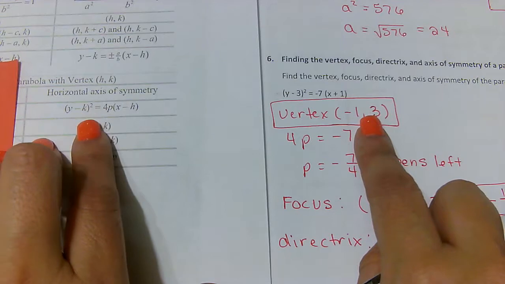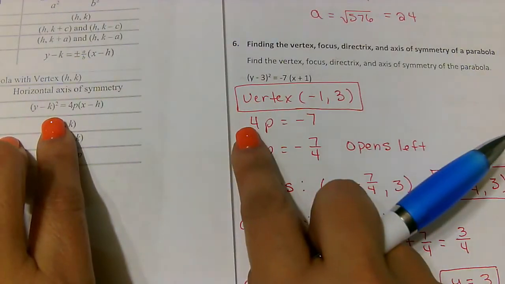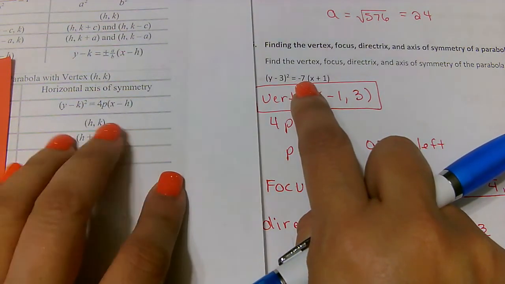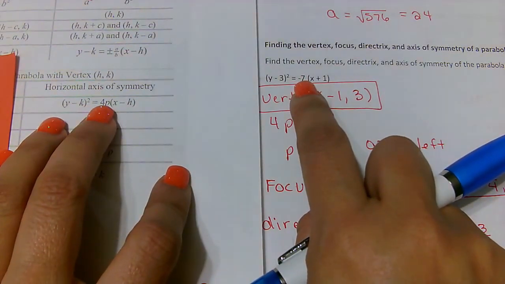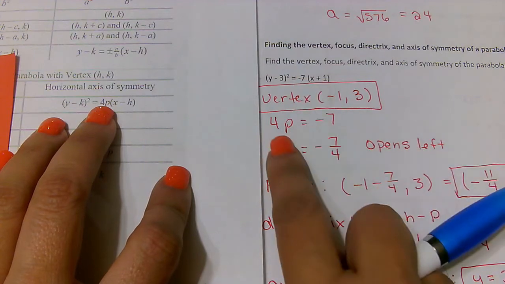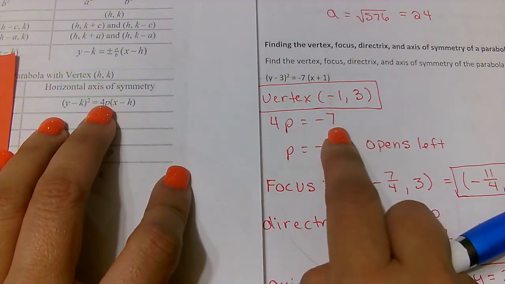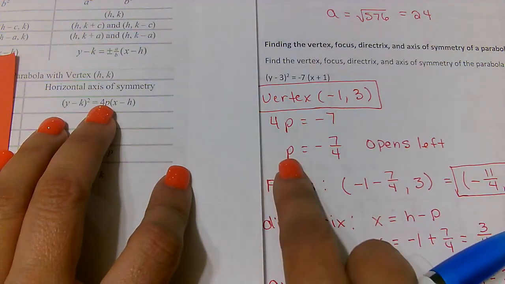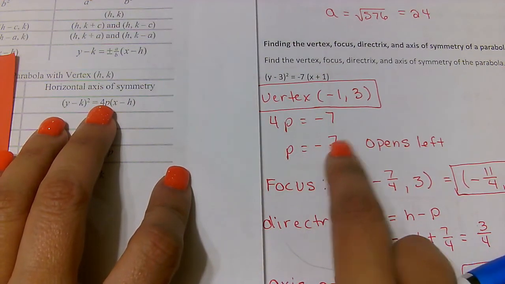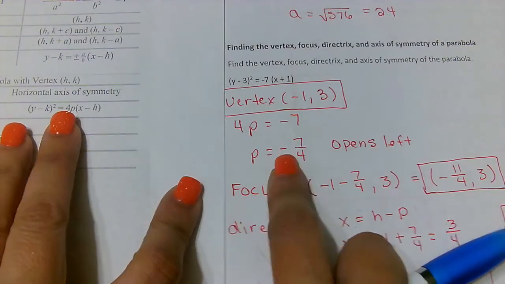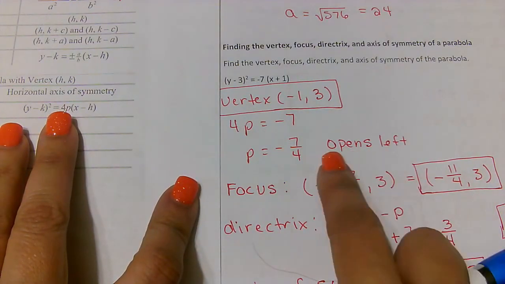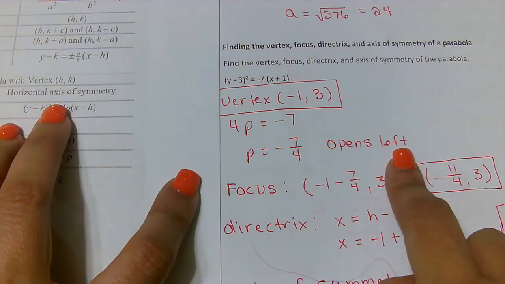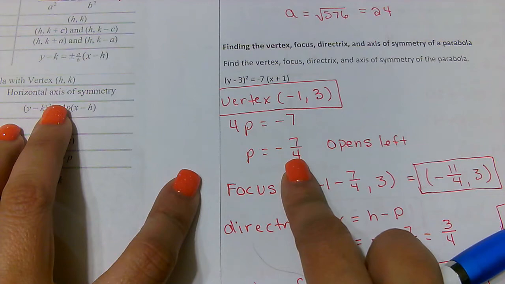Once I have this information, I'm going to go ahead and solve for p. Notice that there's no p here, so I can assume that 4p is equal to this -7. So 4p is equal to -7, and then I can divide on both sides by 4. So p here is going to be equal to -7/4. The negative tells me it's going to open up to the left because my axis of symmetry is horizontal. It will open up to the left and not down.